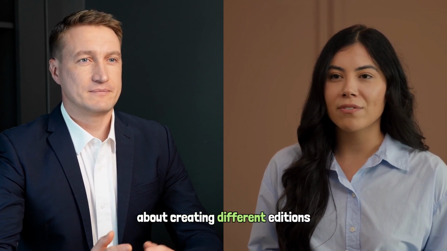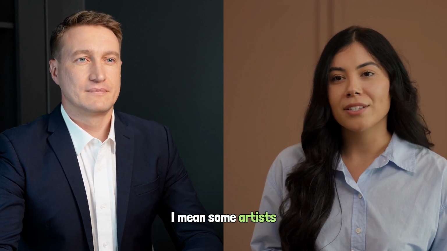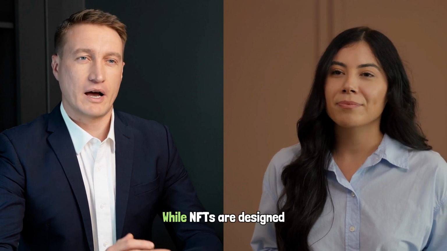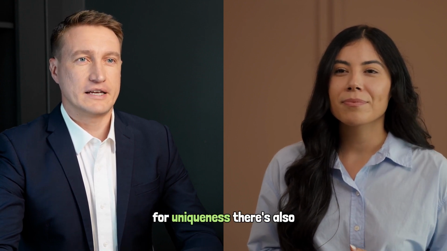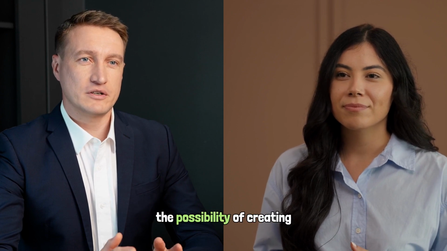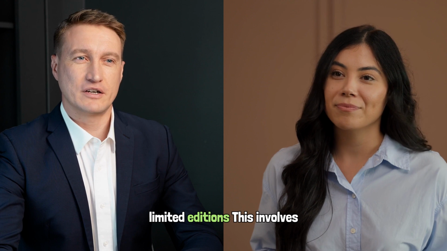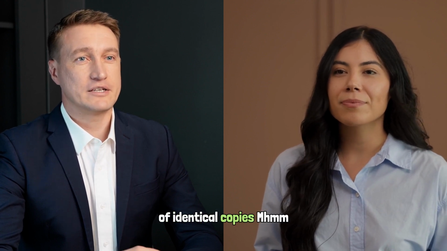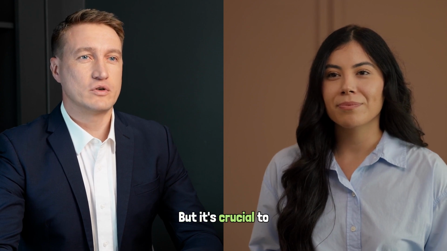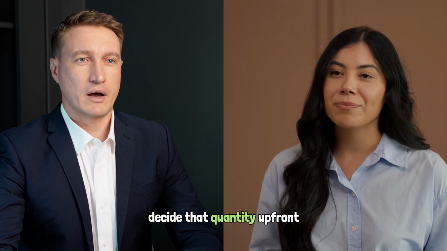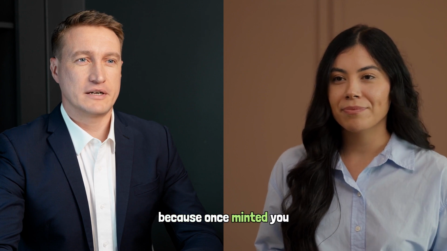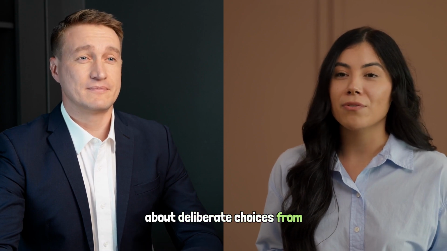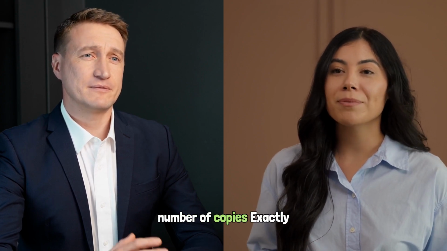And what about creating different editions? I mean, some artists might want to produce multiple copies. Yes, exactly. While NFTs are designed for uniqueness, there's also the possibility of creating limited editions. This involves minting a fixed number of identical copies. But it's crucial to decide that quantity up front because once minted, you can't change it. Got it. So it's all about deliberate choices from file type to the number of copies.